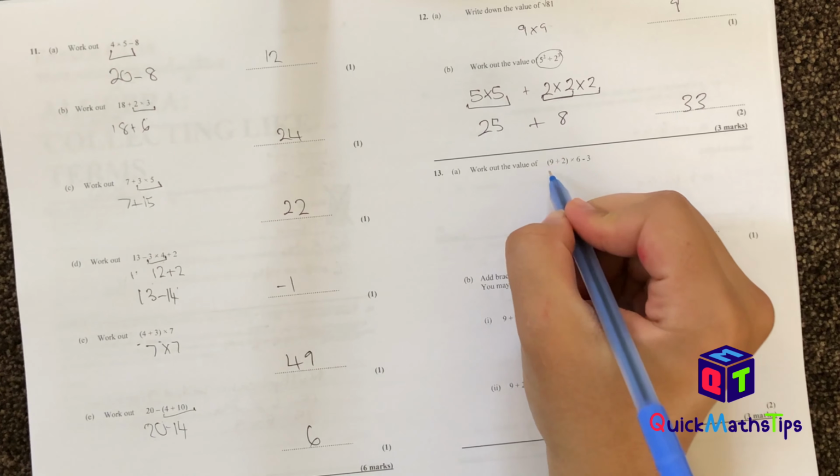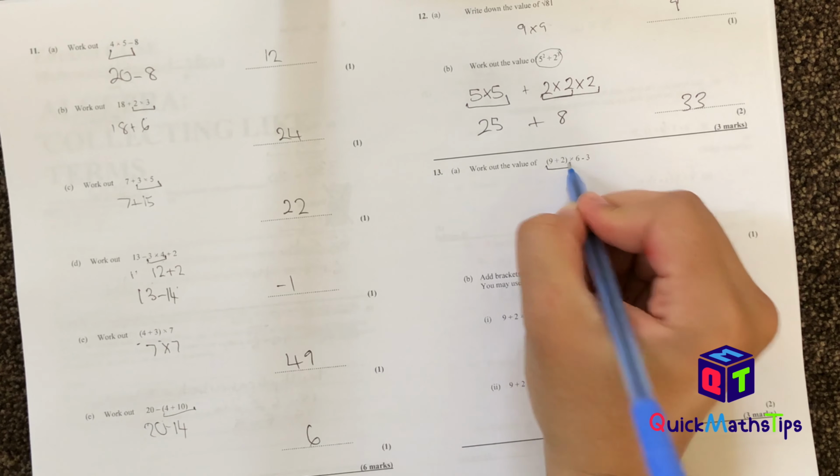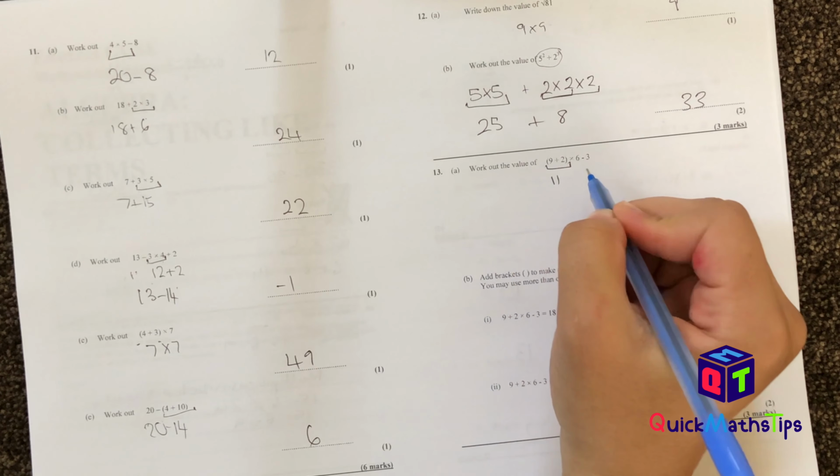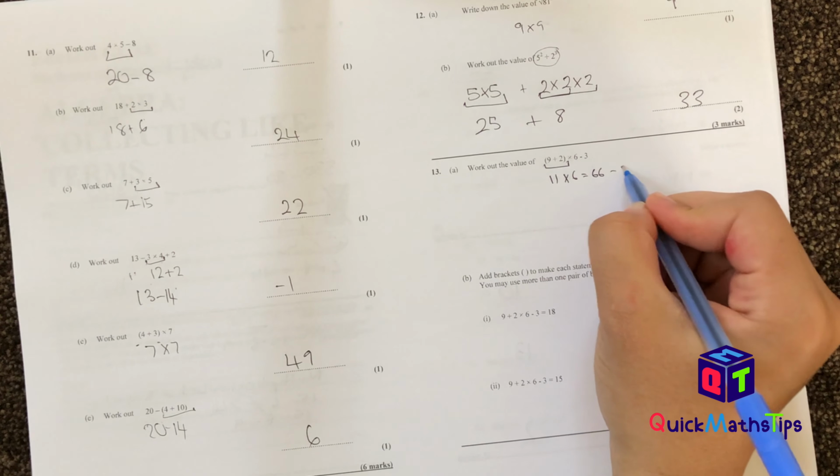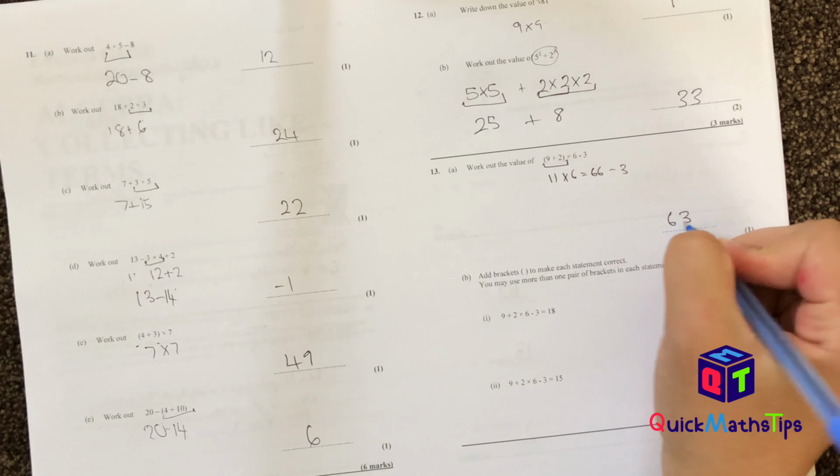Work out the value of 9 plus 2 times by 6, take away 3. So I do 9 plus 2 first, which gives me 11. 11 multiplied by 6, which gives me 66. And then I do my subtraction. 66 take away 3 is equal to 63.